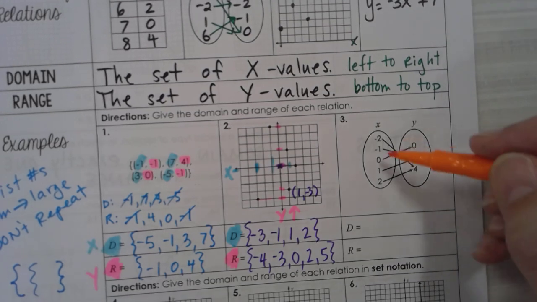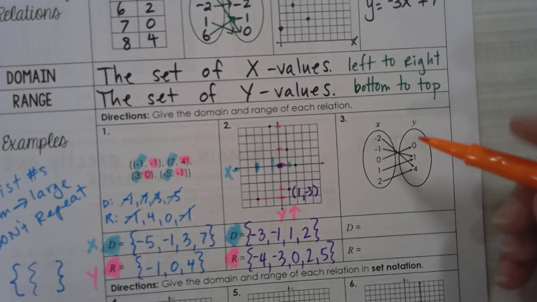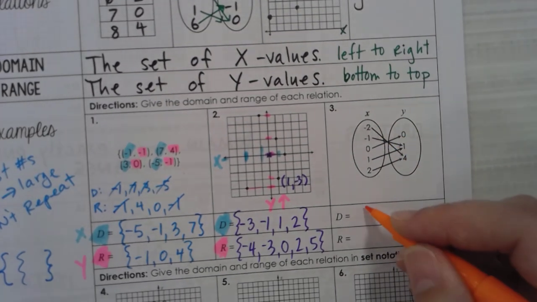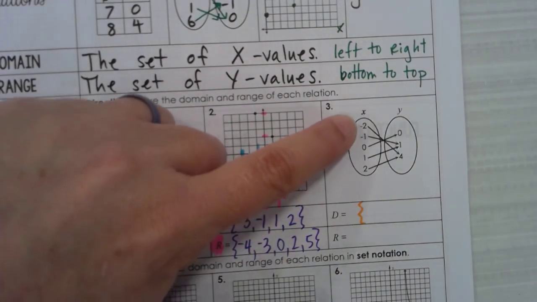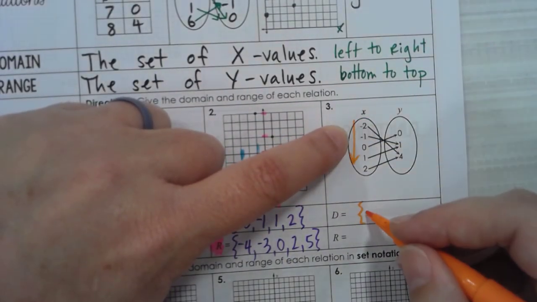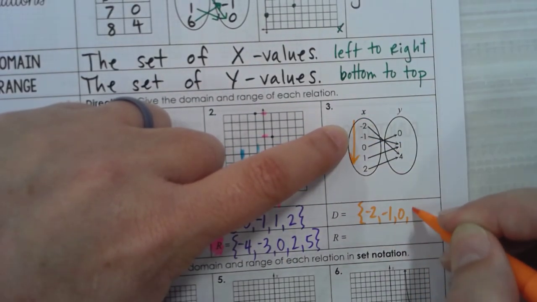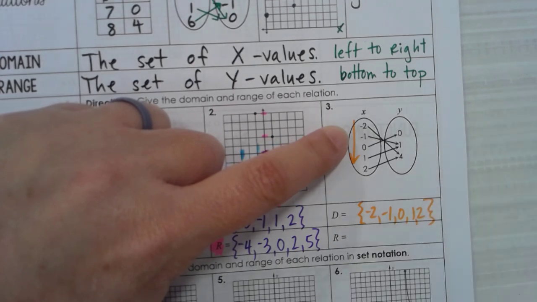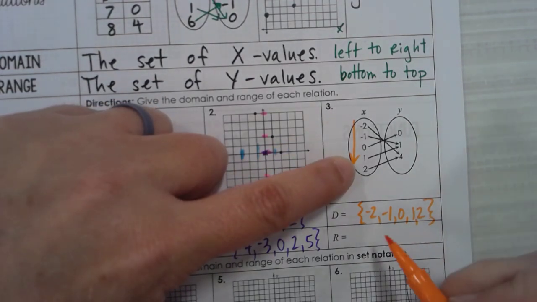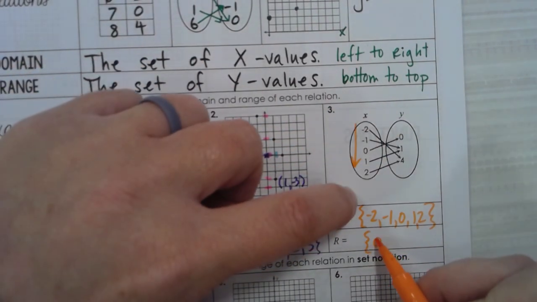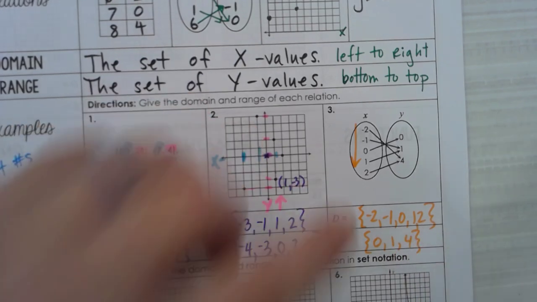I've never seen mapping intentionally out of order unless they were being really ugly, and I don't know why we would do that. So literally we just run down the list. -2, -1, 0, 1, 2. You shouldn't really have to do any work for that. They should already be done for you.